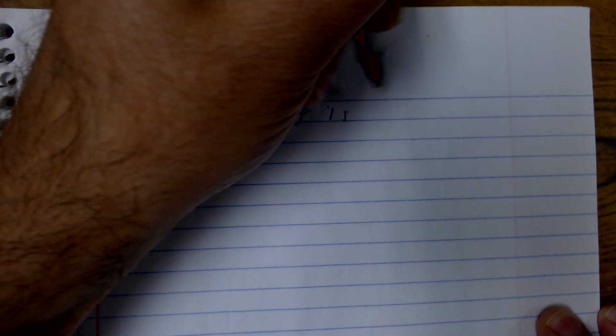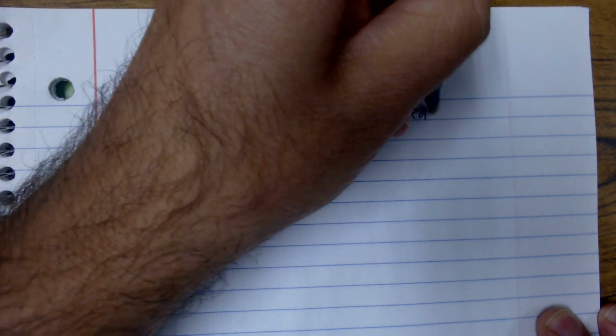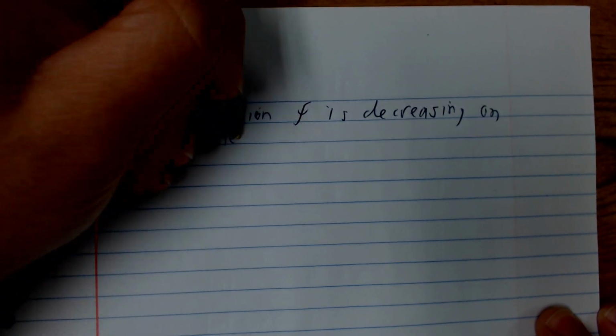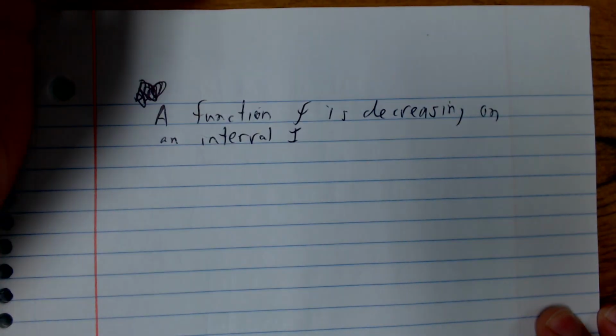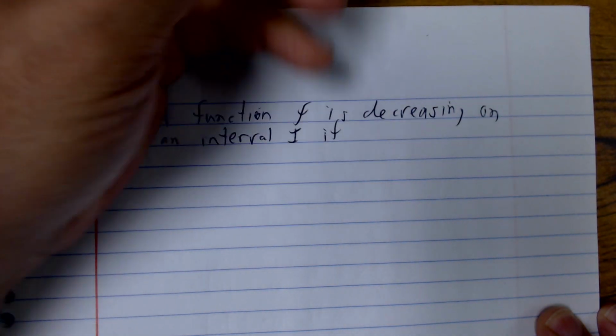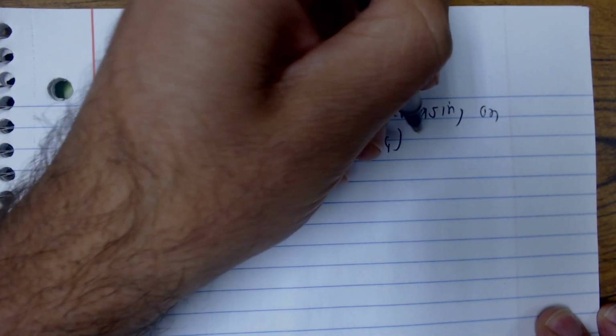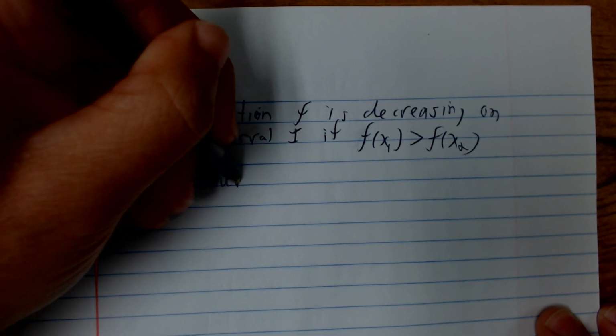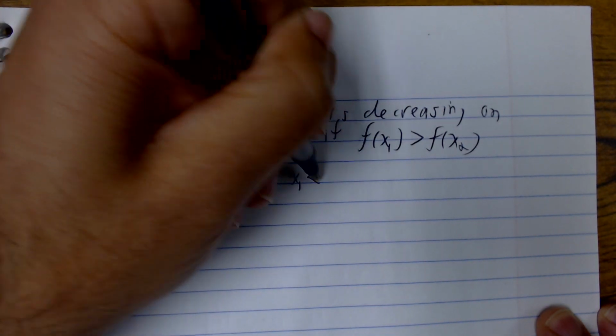If I'm talking about decreasing, we could say a function f is decreasing on an interval I if f of x sub 1 is greater than f of x sub 2 whenever x sub 1 is less than x sub 2.